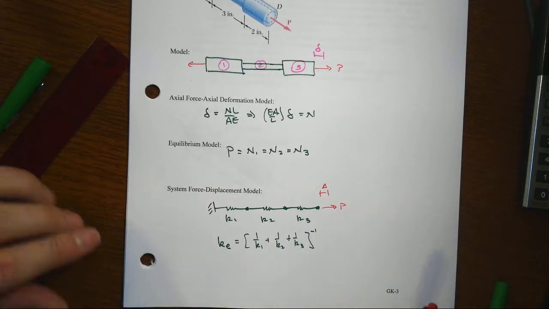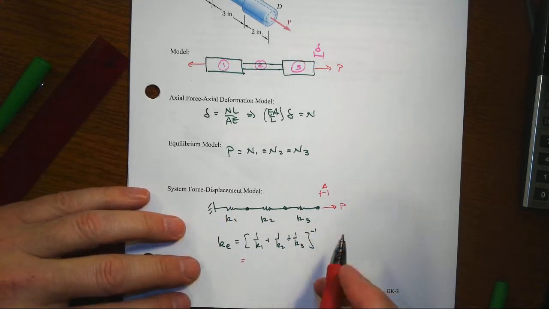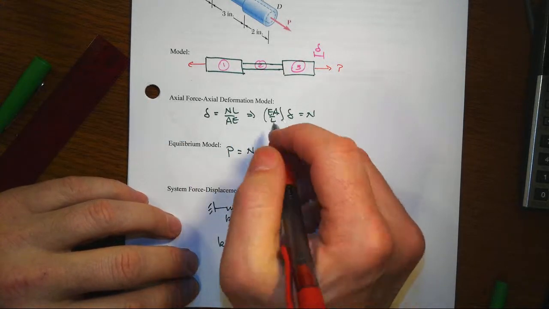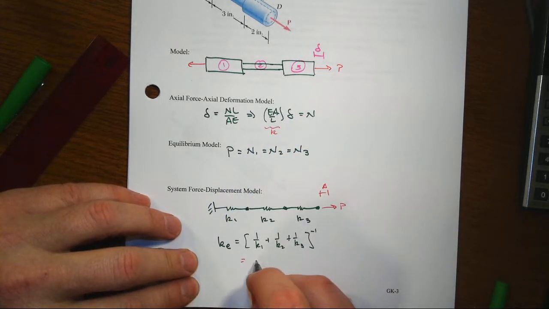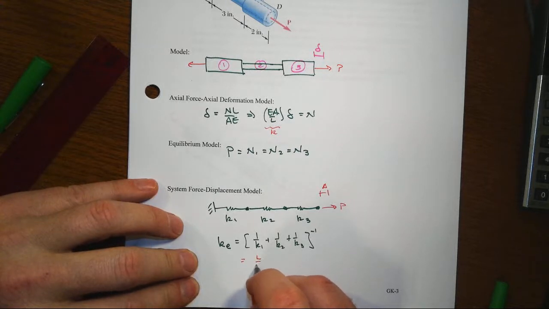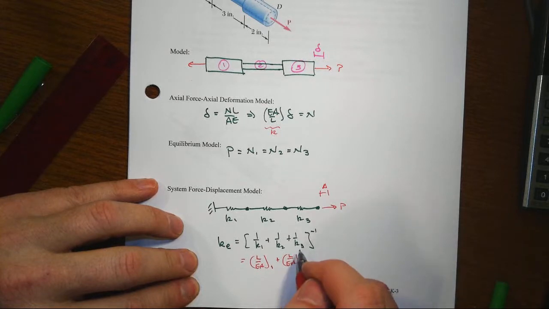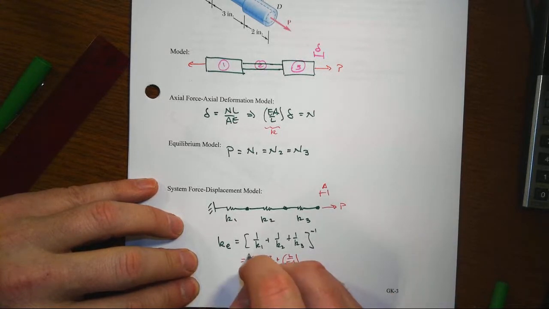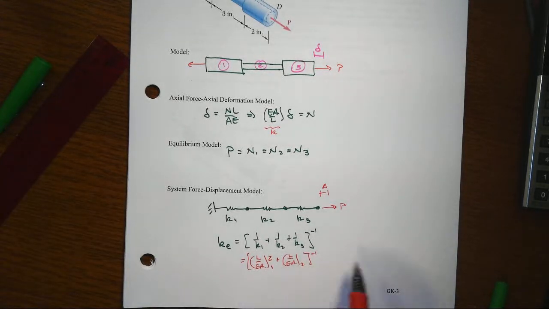And so that will turn out to be, because K1 is equal to K3, they're the same one, EA over L is the K for those individual ones. That will have then L over EA for system 1 plus L over EA for system 2, and then again the K3 is the same one, so we can multiply by 2, and that would be your at least symbolic answer.